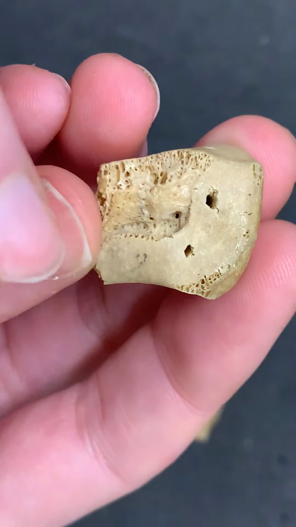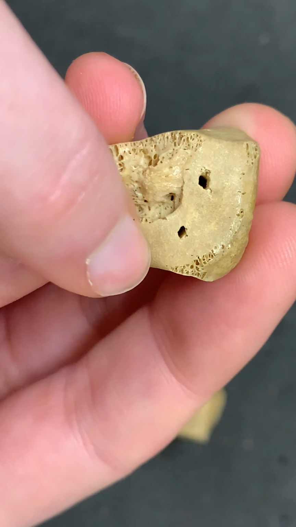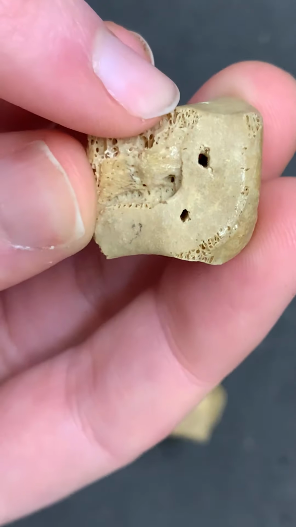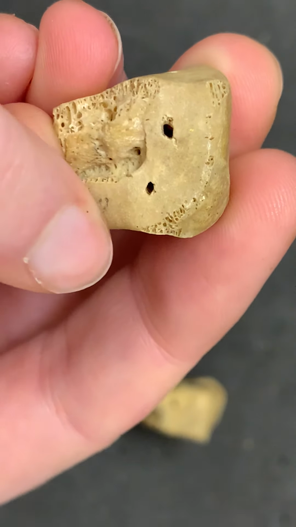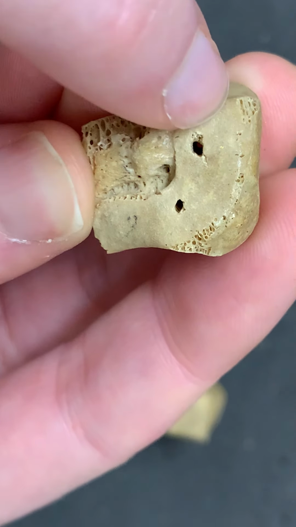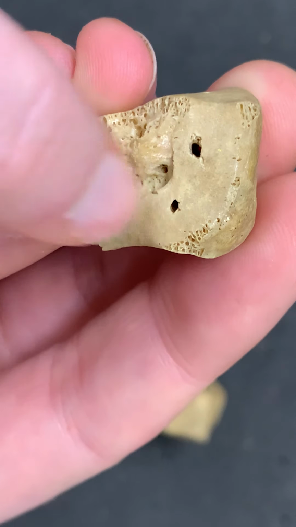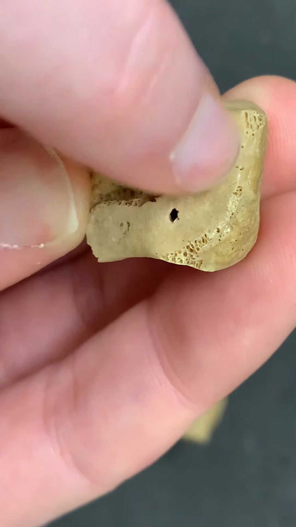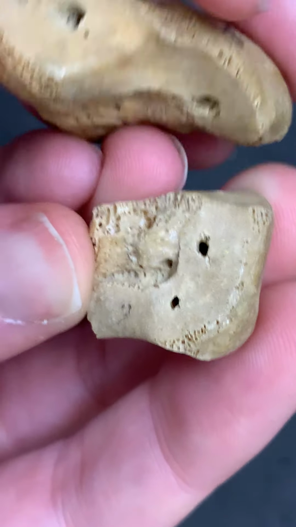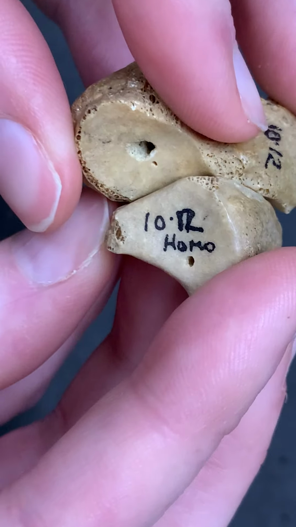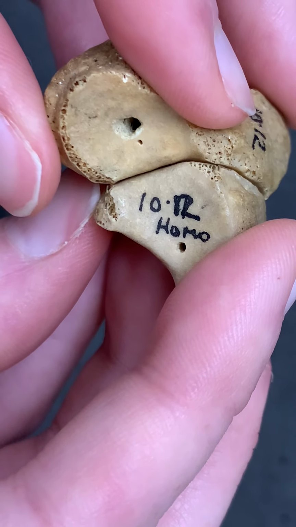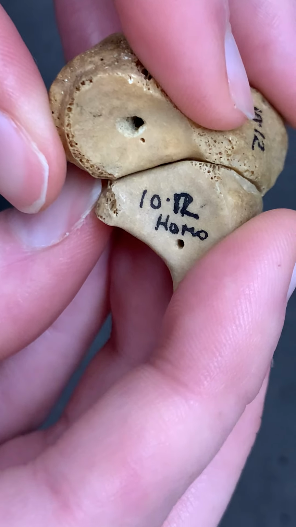And if we look on the medial side of the, it's the intermediate cuneiform, sorry. If we look on the medial side of that, we'll see again a similar shape to the facet, with a vertical section and a horizontal section at the top. So they articulate with one another like so.